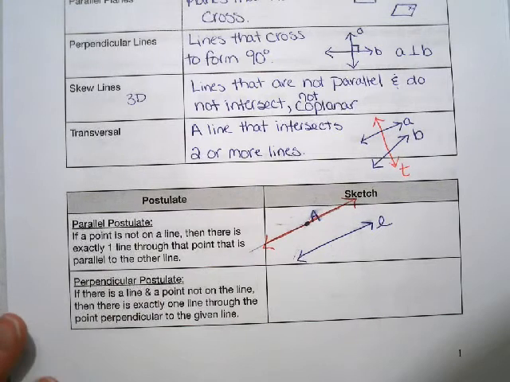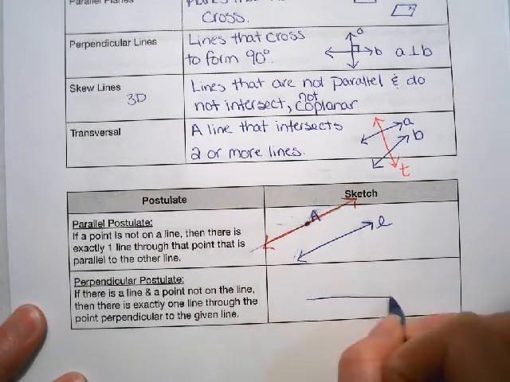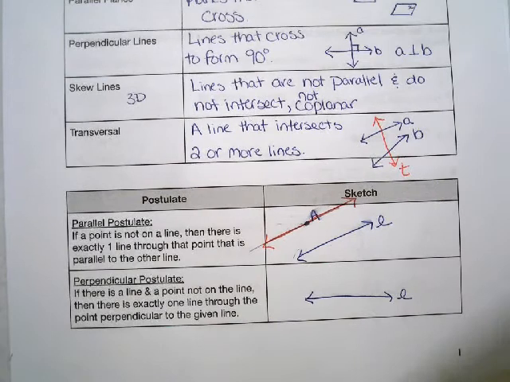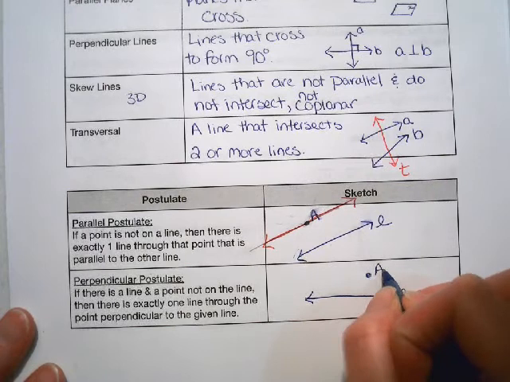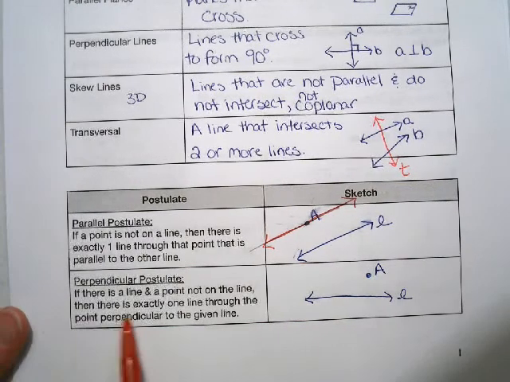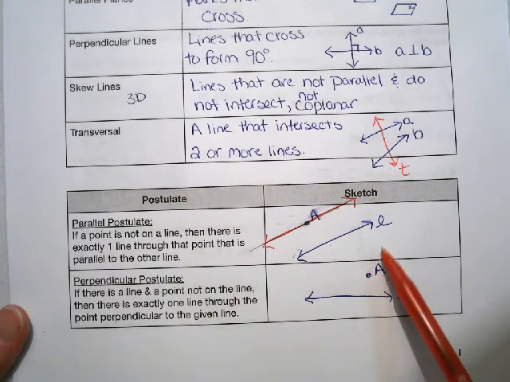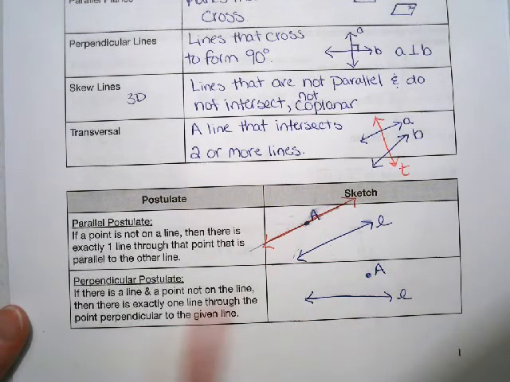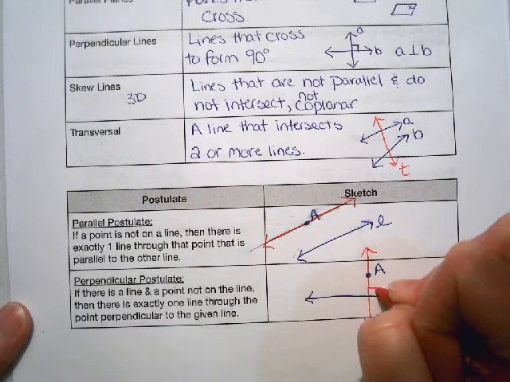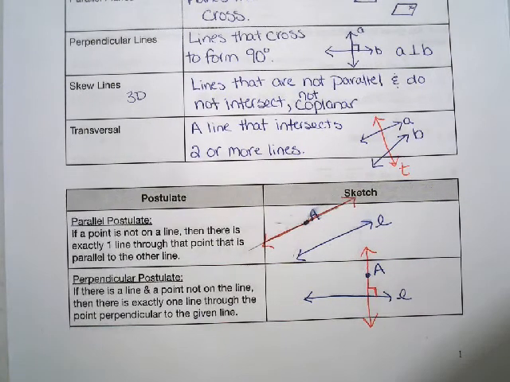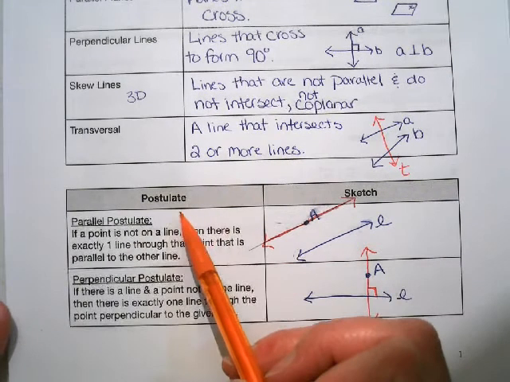All right, the second one, it's called the perpendicular postulate. If there is a line, and it really doesn't matter what angle you draw it at, I'm just drawing it. So if there's a line and a point not on the line, so I'm going to put my point here, again, it says then there's exactly one line through the point. So only one line through this. Now I know there's lots of lines, but there's only one line through this that is perpendicular to the given line. So there's only one line I can draw that would be perpendicular, which is true. Because if lines are straight and they can't bend, how else would I do it?